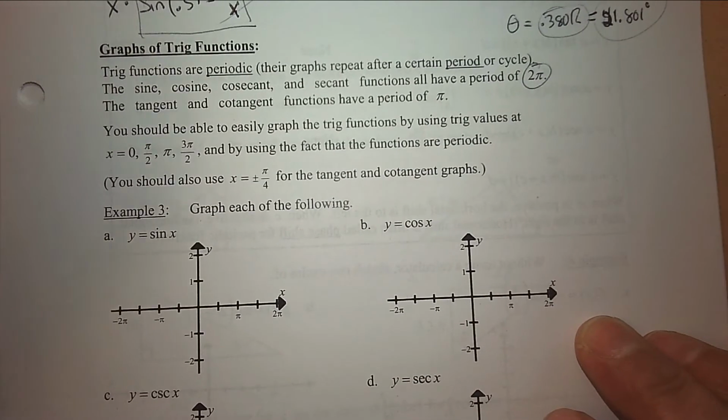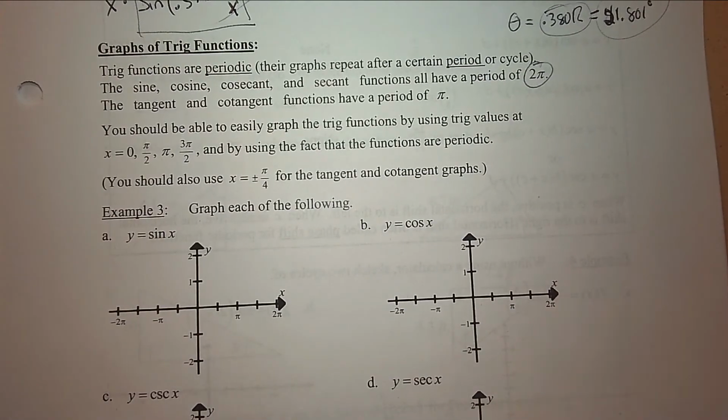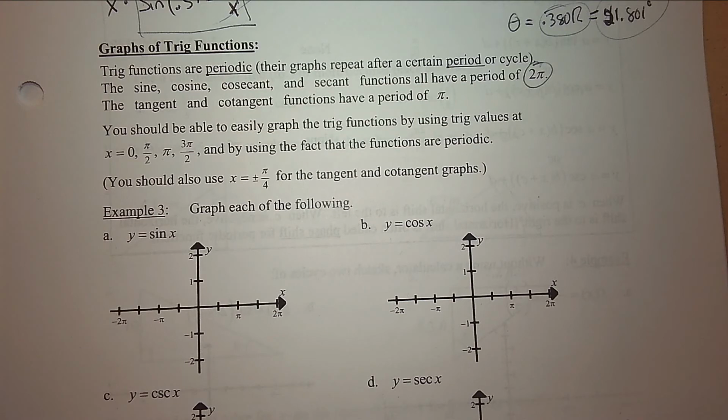Can you graph y equals sine x? Did you already finish the front page? So as I look at you and want to tell you, good, you should invest in a bookmark. Then you know exactly where you are.